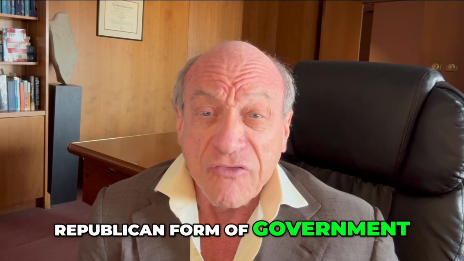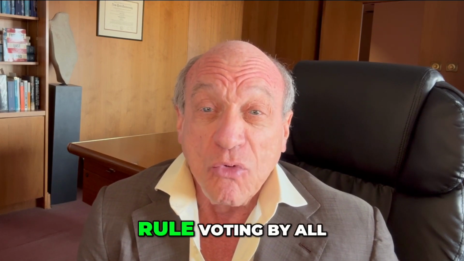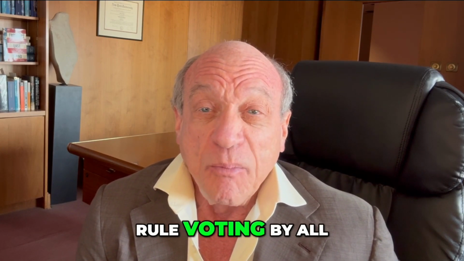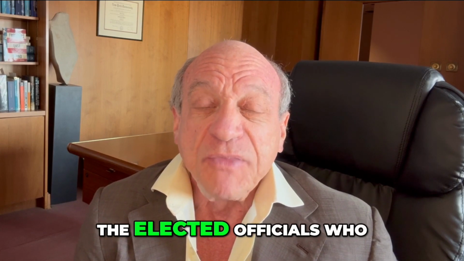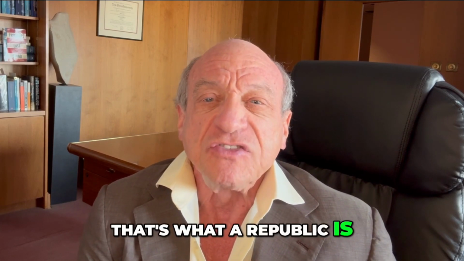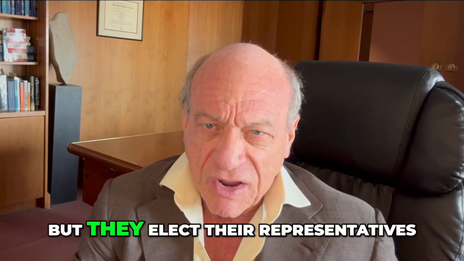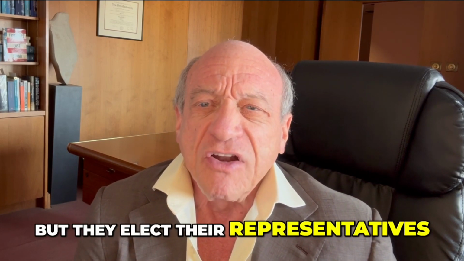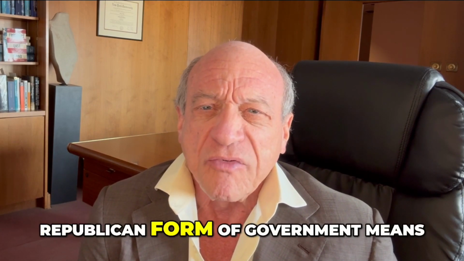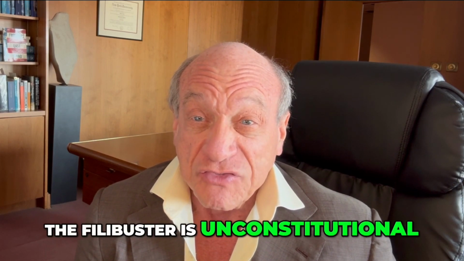a Republican form of government, and that word at the time meant majority rule, voting by all the elected officials who represent us. That's what a republic is. It's not a democracy. People don't get to vote on everything directly, but they elect their representatives, and that's what the Republican form of government means. That's one way that the filibuster is unconstitutional.